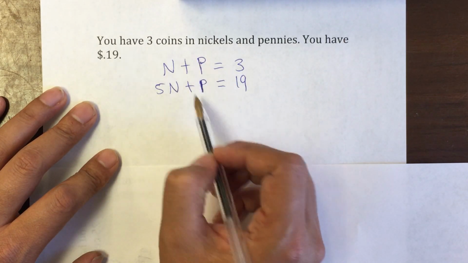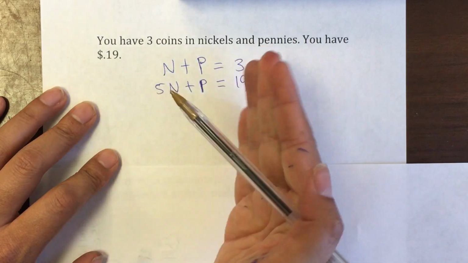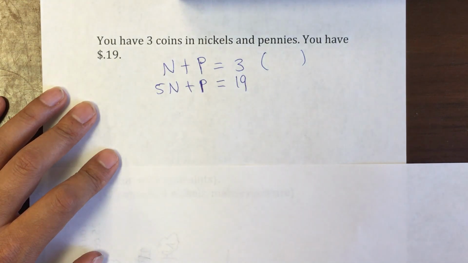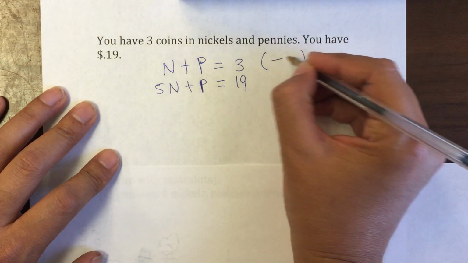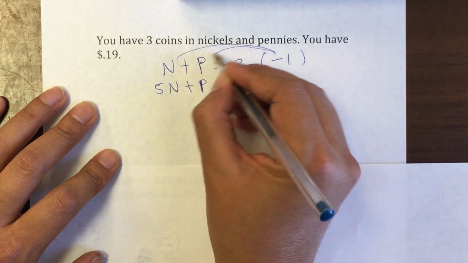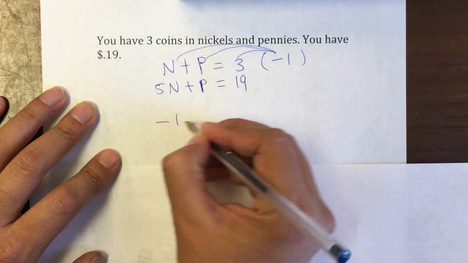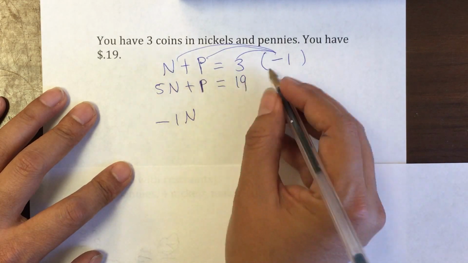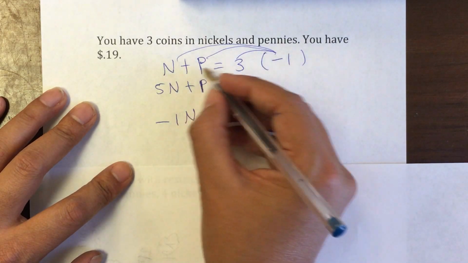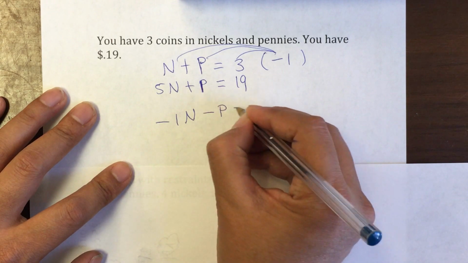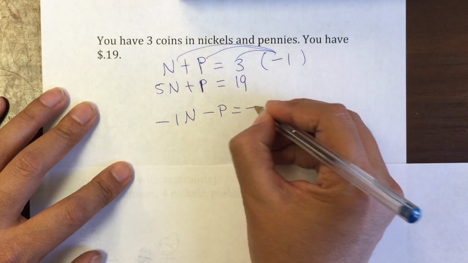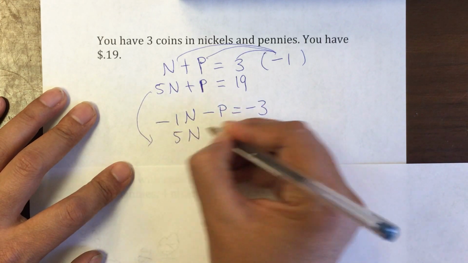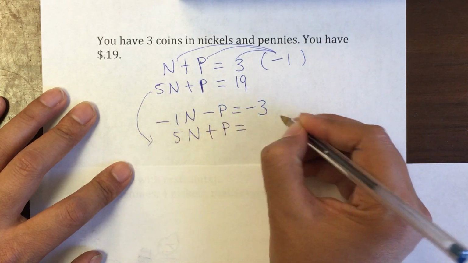I think I'm going to eliminate. Both variables are on this side of the equal sign, so it's easier to use the elimination method, but there is nothing set up to be canceled, so I'm going to multiply by -1. And so it's going to be -1n. Oh, I already put the -1. It's okay. Positive p times -1 is negative p. -1 times 3 is -3. This one I'm just going to bring down, so it's going to be 5n plus p equals 19.